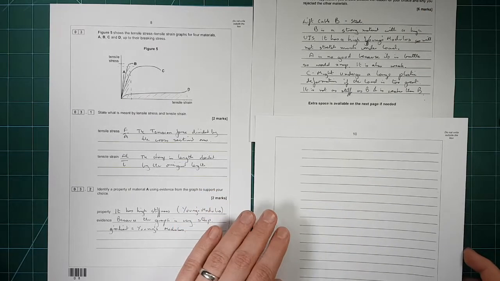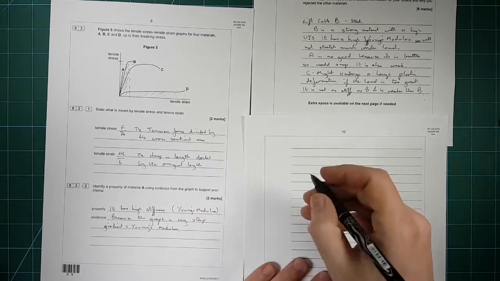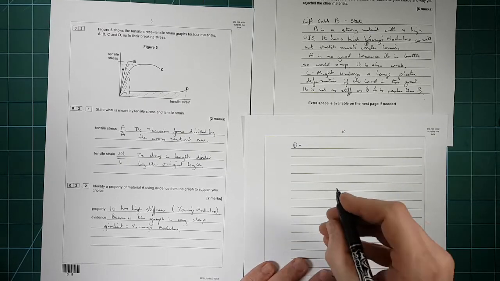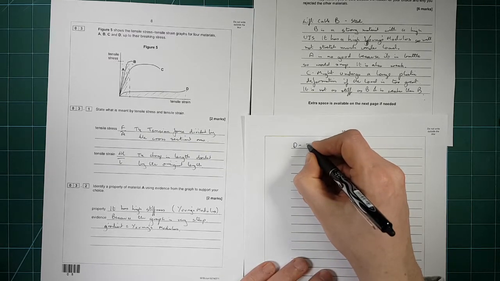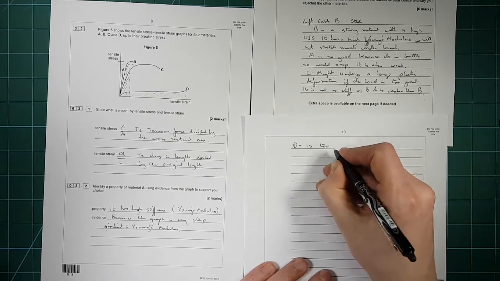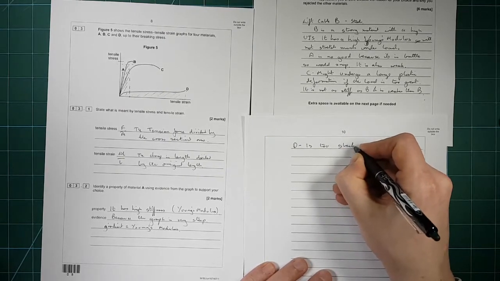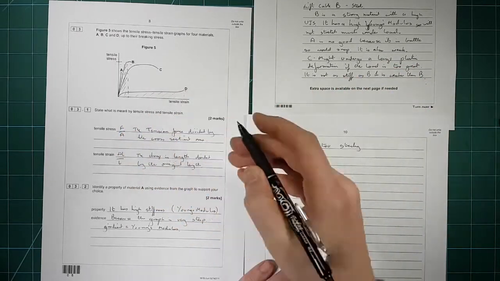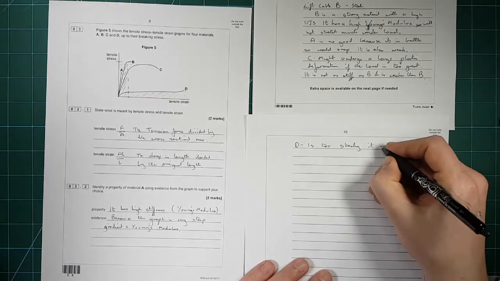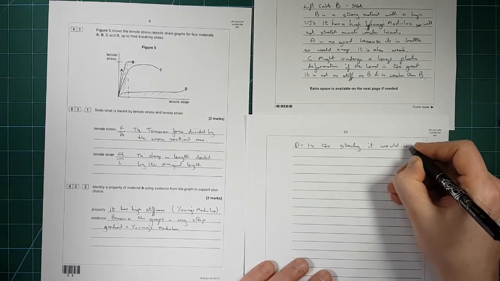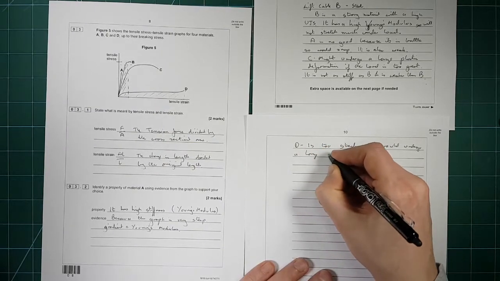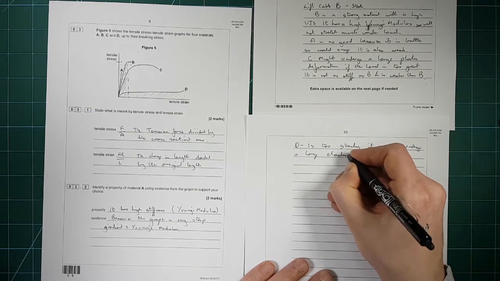We've done C, now we need to talk briefly about D. So D, why might we not want D? D is too stretchy. What do I mean by that? It means it undergoes a large elastic deformation. It would undergo a large elastic deformation.